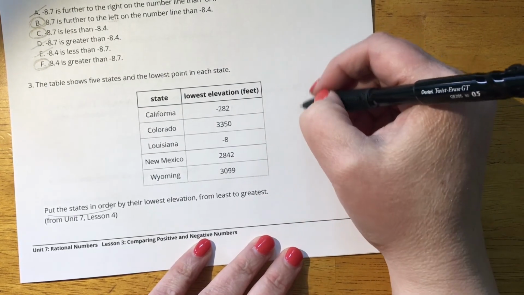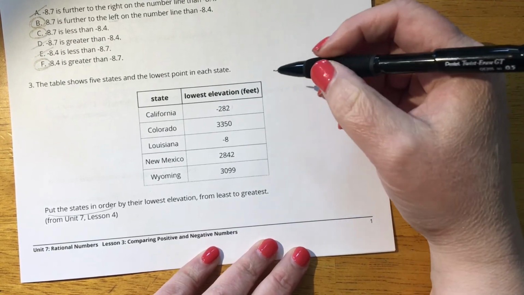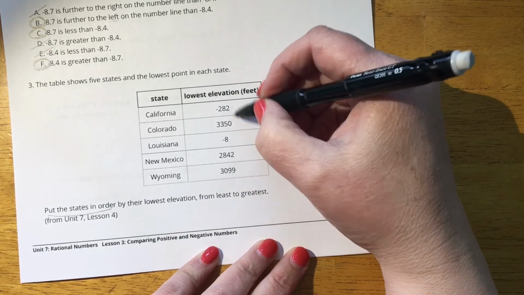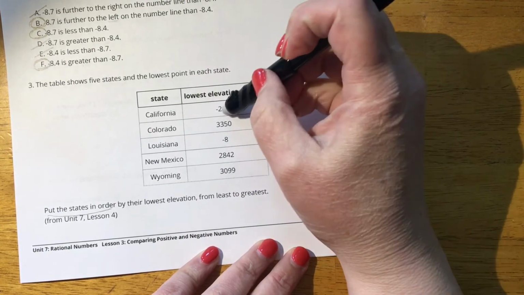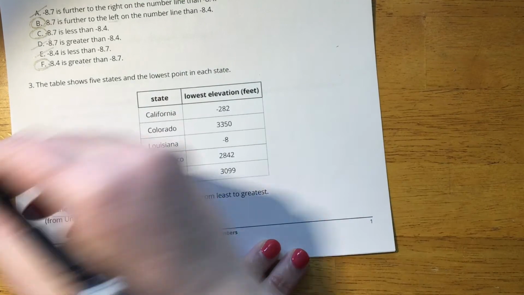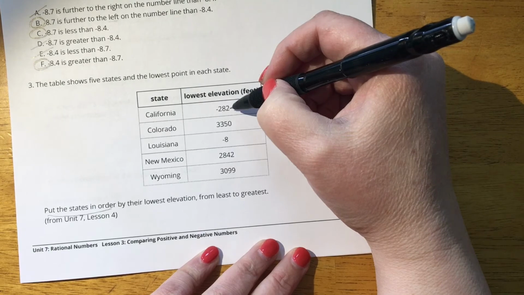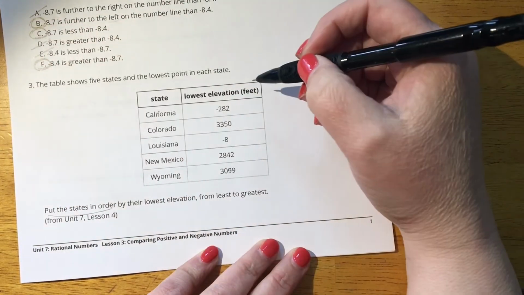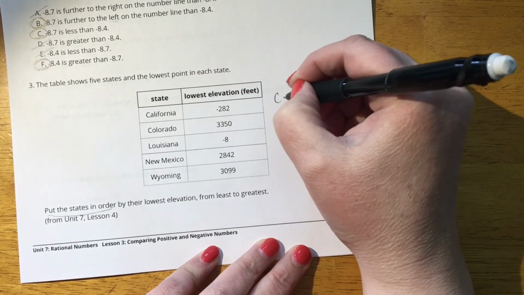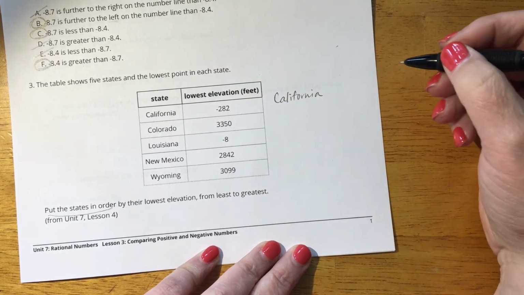Okay. Now, I don't care if you do these vertically or horizontally. I think it'll be easier. I'm going to go vertically in order. Okay. Least to greatest. So we need the smallest number. The negatives we know are less than the positives. So let's start with the negatives. Which one of these 2 negatives is going to be furthest to the left? Well, if I'm counting starting at 0, I'm going to hit 8 real quick. But then negative 282 is going to be clear over there, right? So that must mean it's less. So California is our least. Our lowest elevation of all of them, okay?